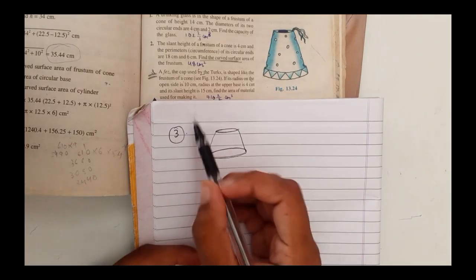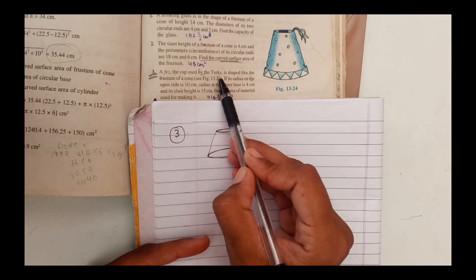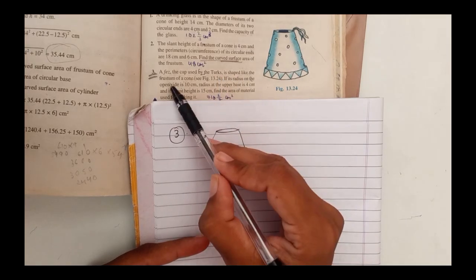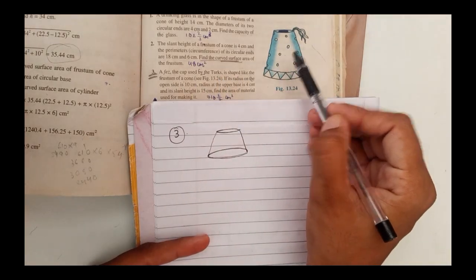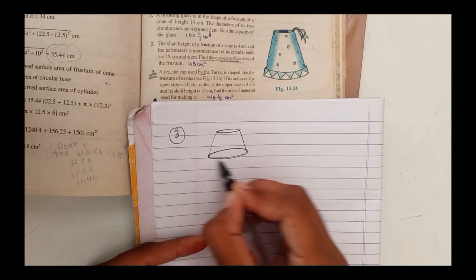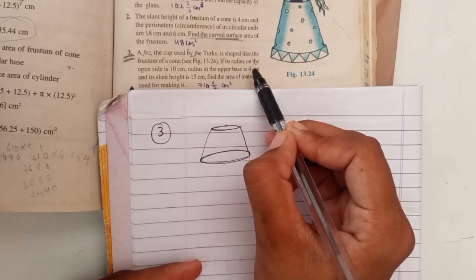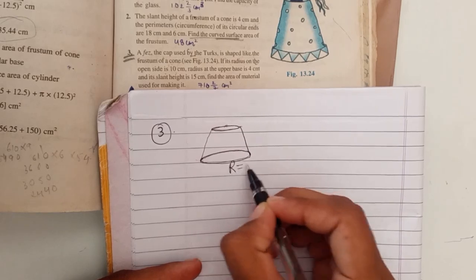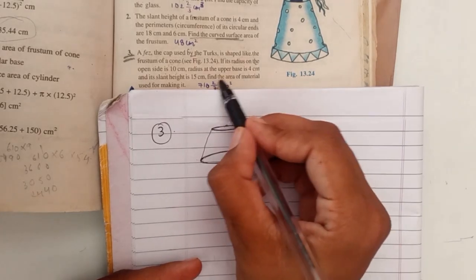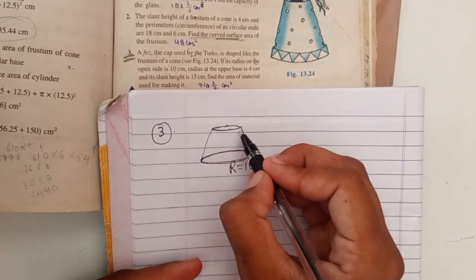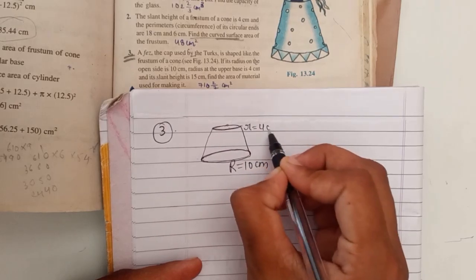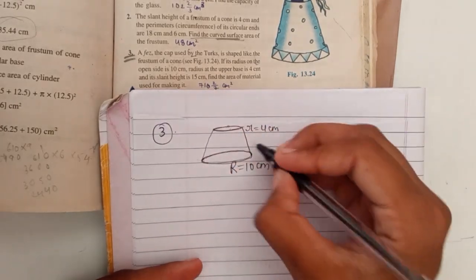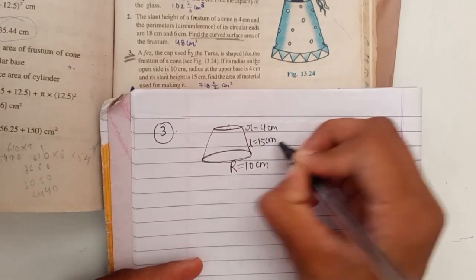Let's do question number 3. A fez, the cap used by Turks, is in the shape of a frustum of a cone. The cap that those people use is like a frustum, meaning a circle at the bottom and a circle on top. If the radius on the open side of the cap, which opens from below, is 10 centimeters, the radius at the upper base, which will be smaller, is 4 centimeters, and its slant height L is 15 centimeters.